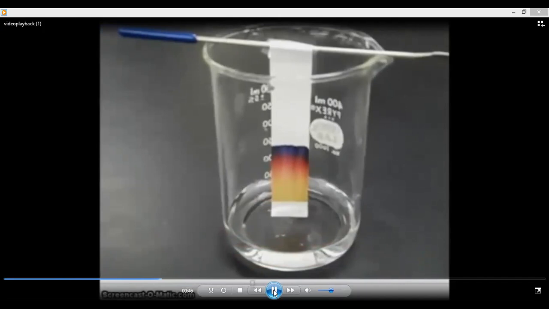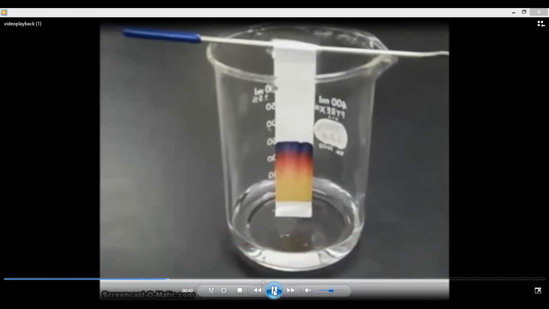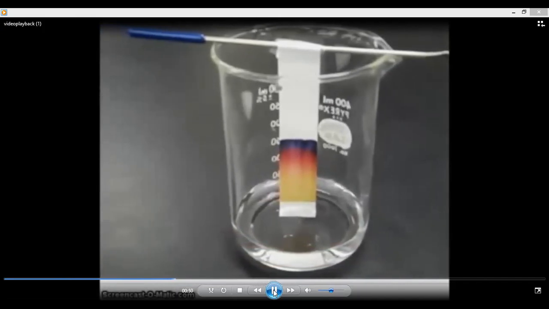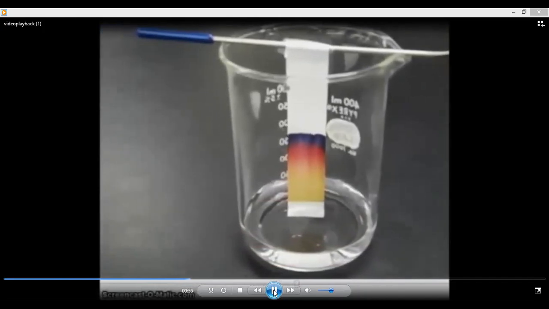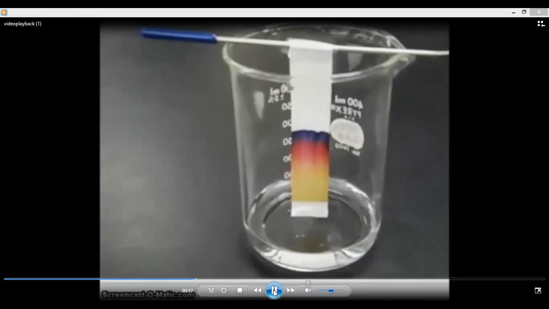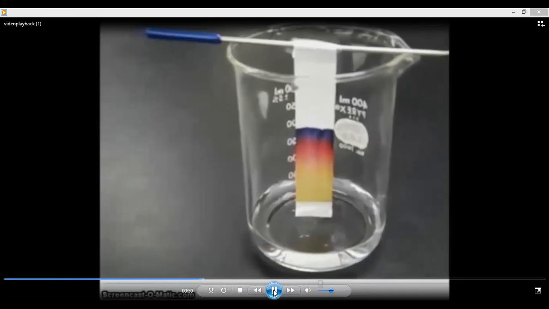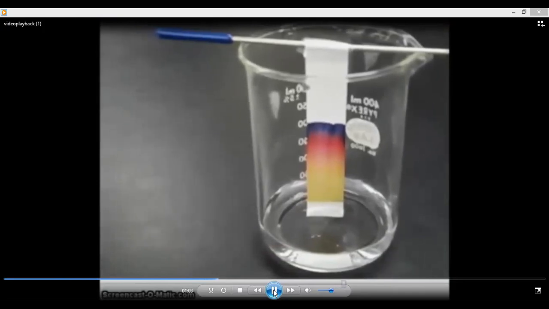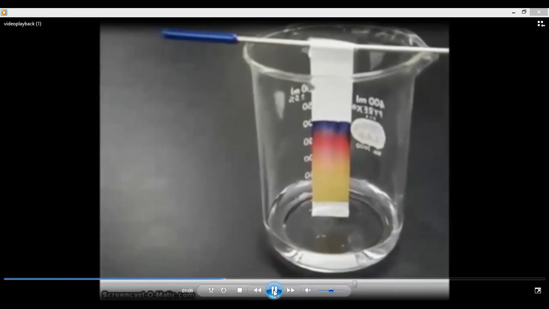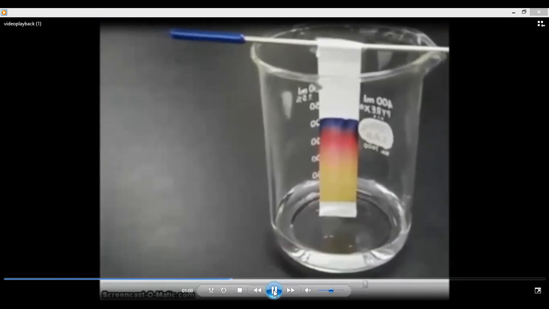The distance traveled by each color on the paper depends upon how well it dissolves in water. The color component which dissolves more in water will cover more distance on the paper, and the color component which dissolves less in water will cover less distance on the paper. So as the water moves up, it takes the color components along with it.